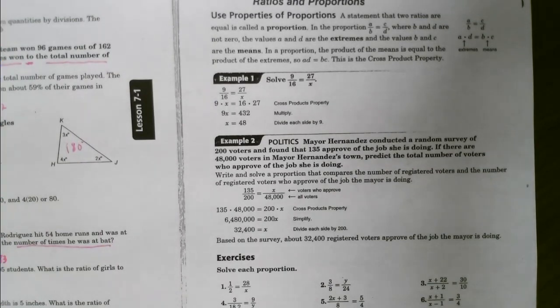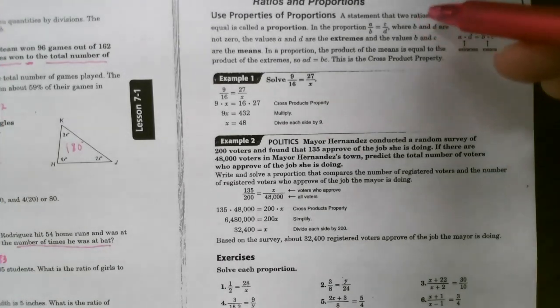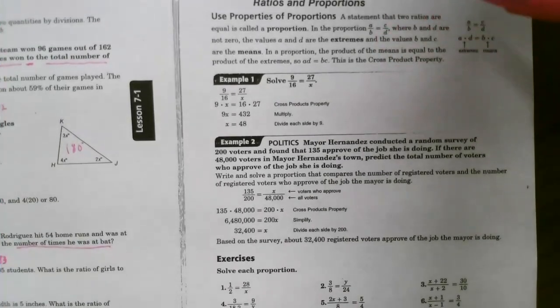How does that help us for geometry? Well, if we know some of the sides of the 2 figures that are similar, we can solve for the missing sides using a proportion. So you've done proportions before. This goes into a little more detail than we really need. So there are names to the different parts of a proportion. We don't have to memorize those names.